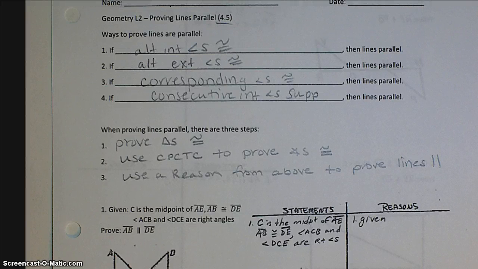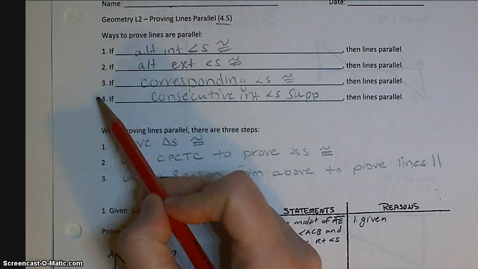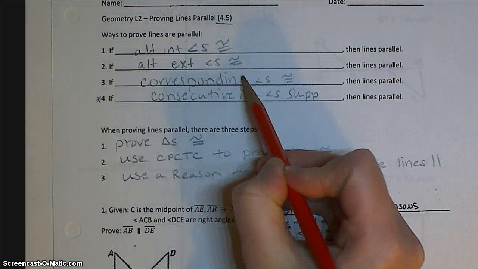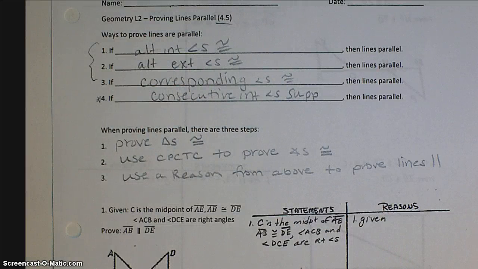If alternate interior angles are congruent, then the lines are parallel. If alternate exterior angles are congruent, the lines are parallel. Corresponding angles congruent, the lines are parallel. And if consecutive interior angles are supplementary, then the lines are parallel. This one's not too common, but it may come up, so I would definitely be aware of it. However, the others are more common and they come up more, so these three are easier to kind of look out for.